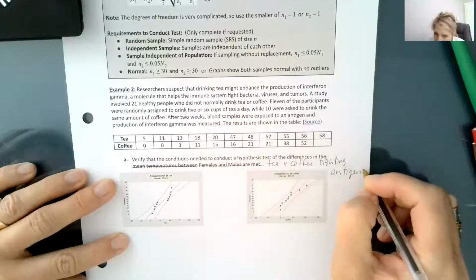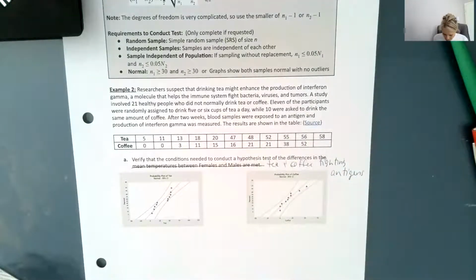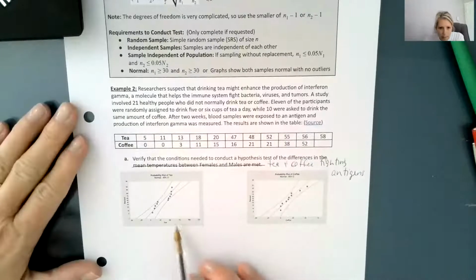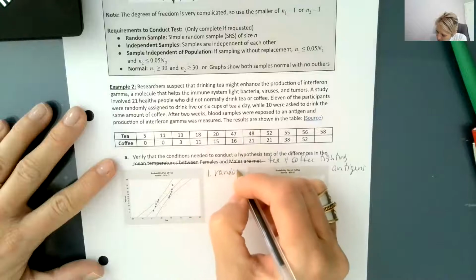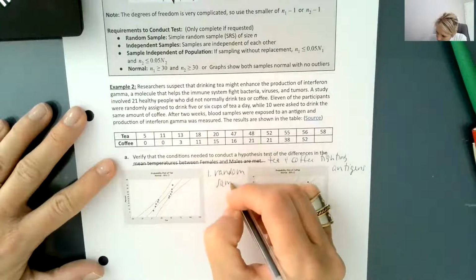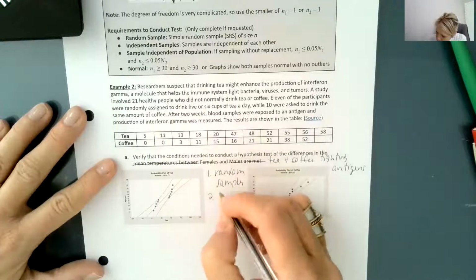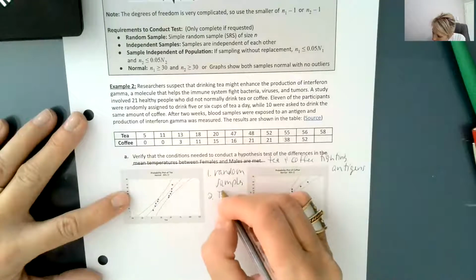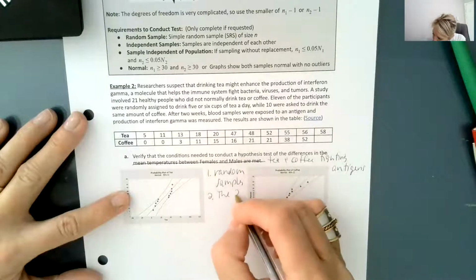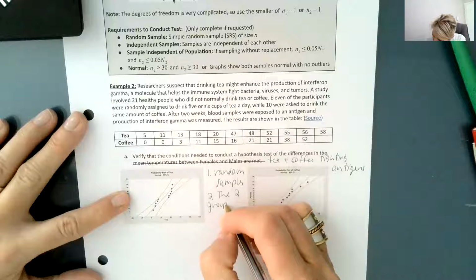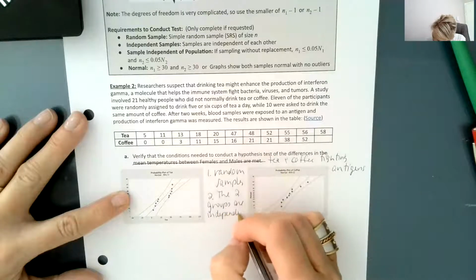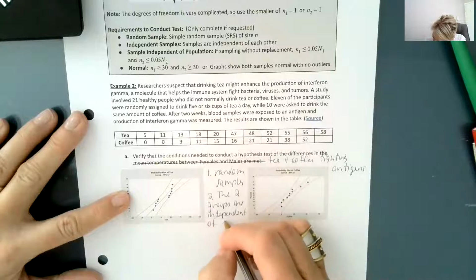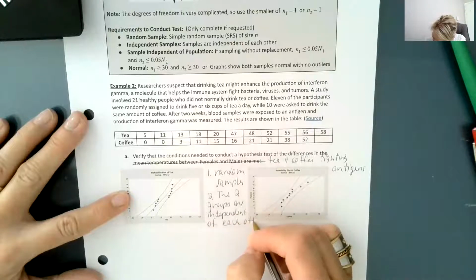So yes, that was a typo that will get fixed. Oh, here. So our first one is, yes, we have random samples. 2 is these 2 groups are independent of each other.